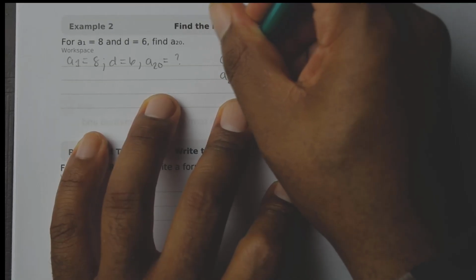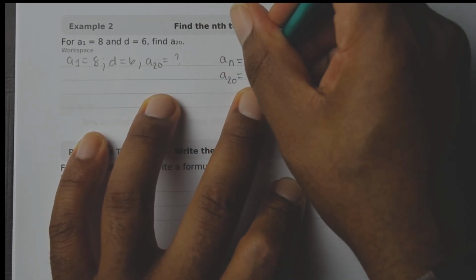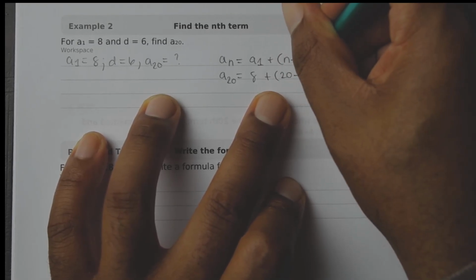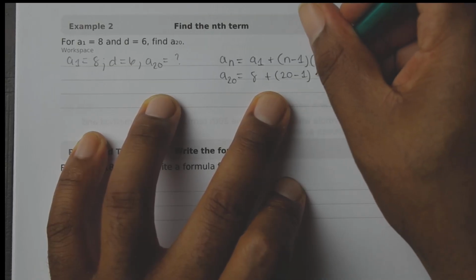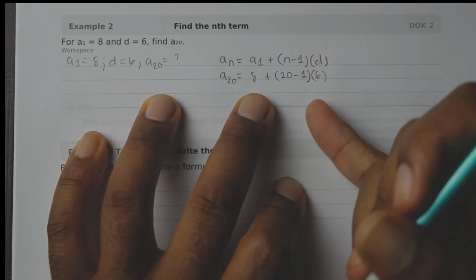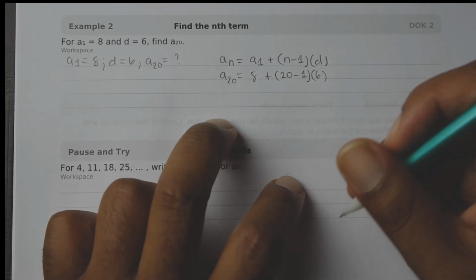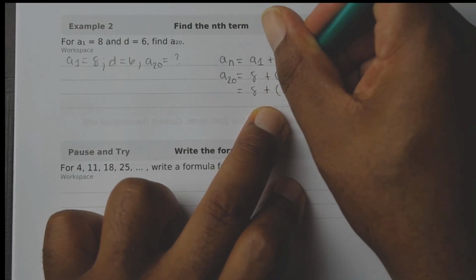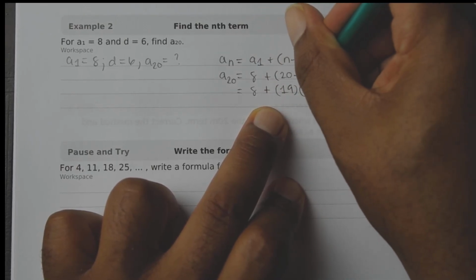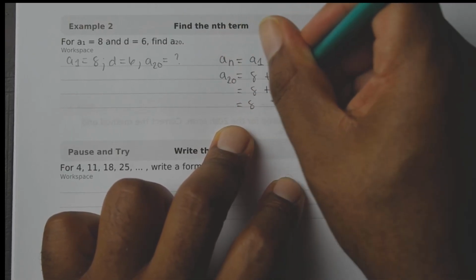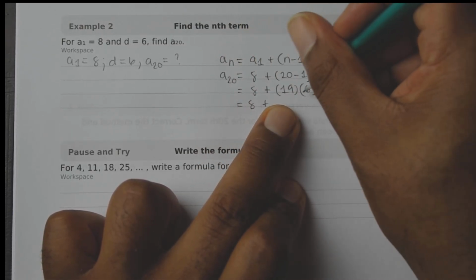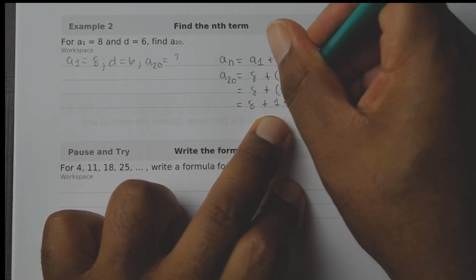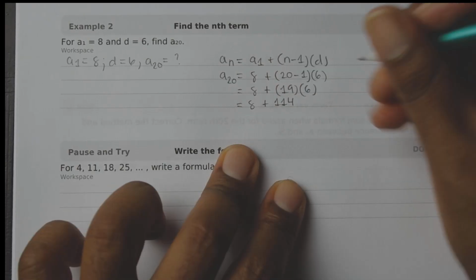So a sub 20, we know a sub 1 is 8, plus parentheses, the 20th term minus 1, and then d is 6. Notice I just substituted this into the formula. Then I'm going to compute 8 plus 19 times 6. 19 times 6 is 114.